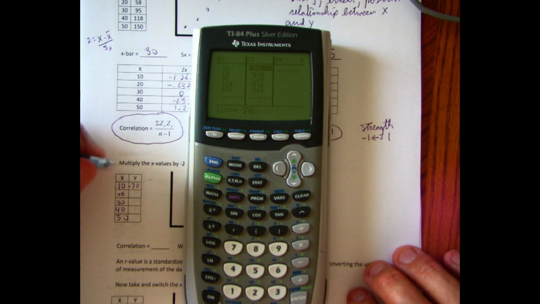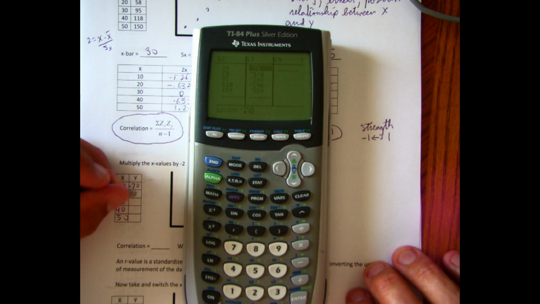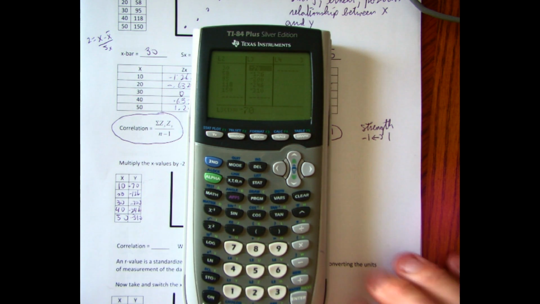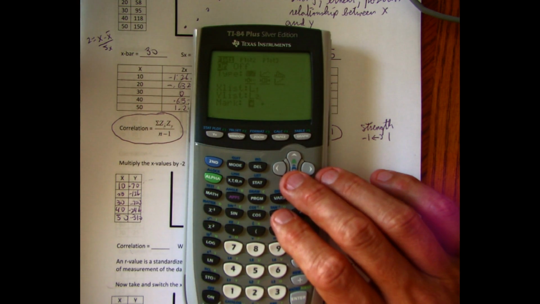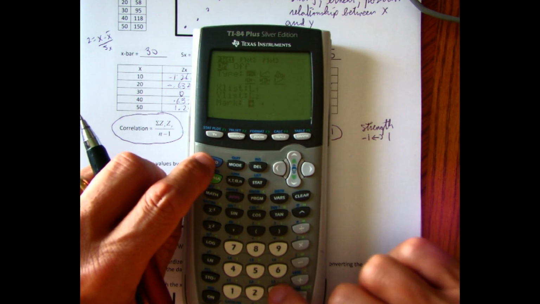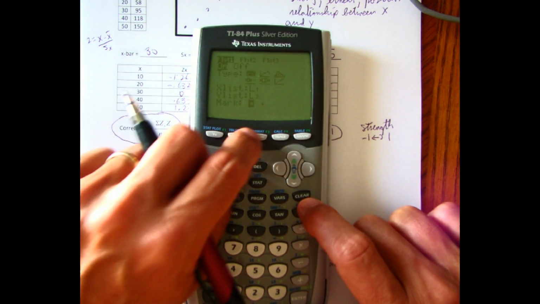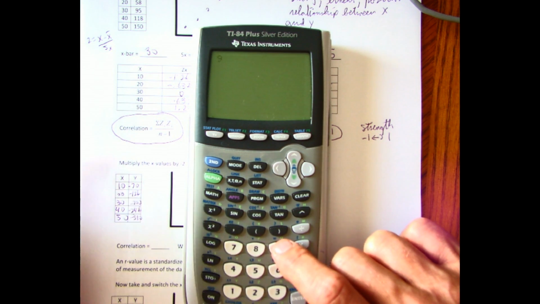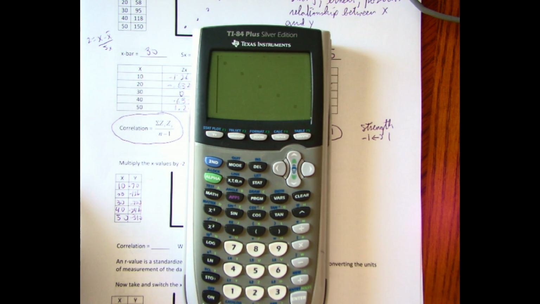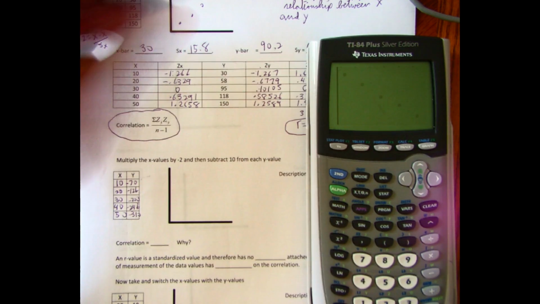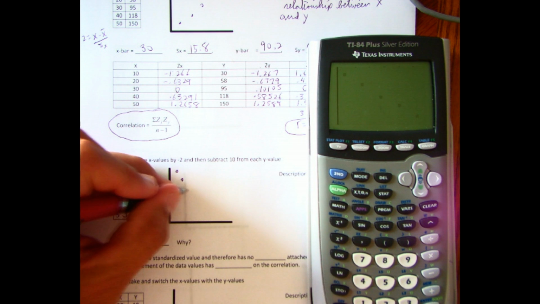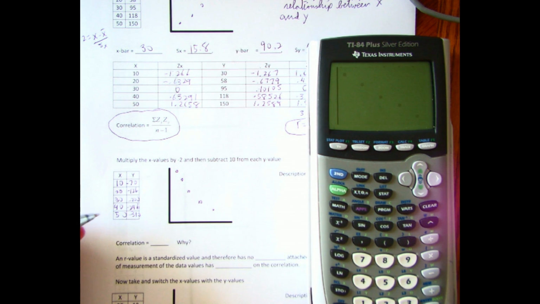So you get -70, -126, -200, -246, and -310. Okay. And I want to go and take a look at that scatter plot of L1 versus L3. And let's see what that looks like. Zoom 9. Oh, look at that, it's negative, right? So we took this correlation and we made it negative.